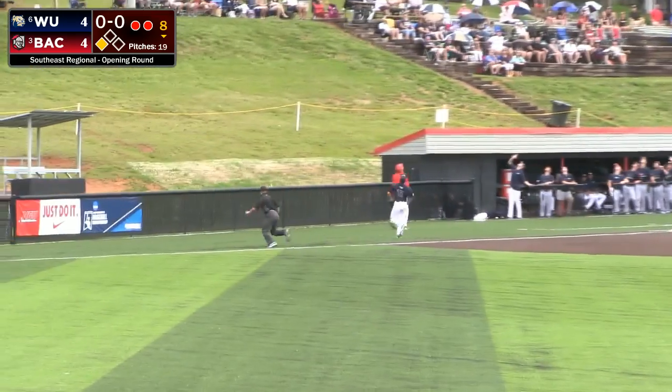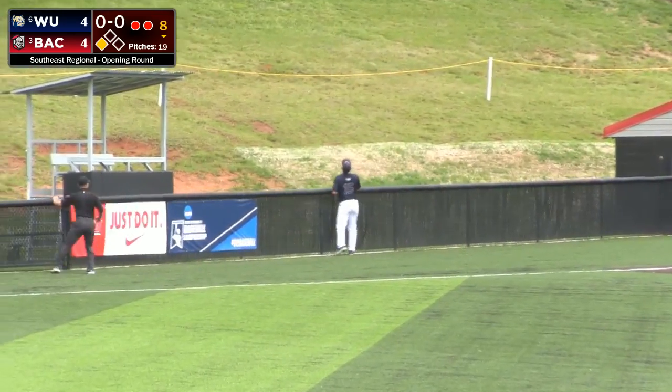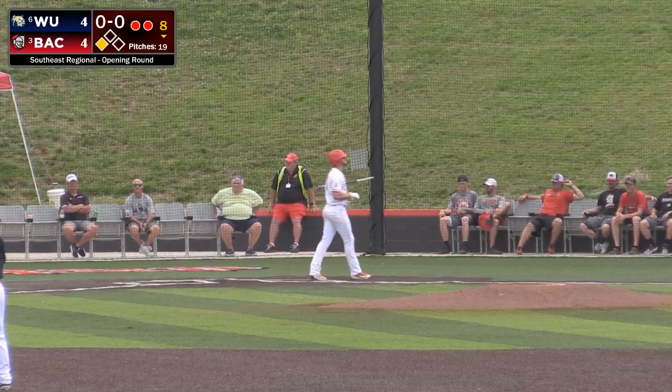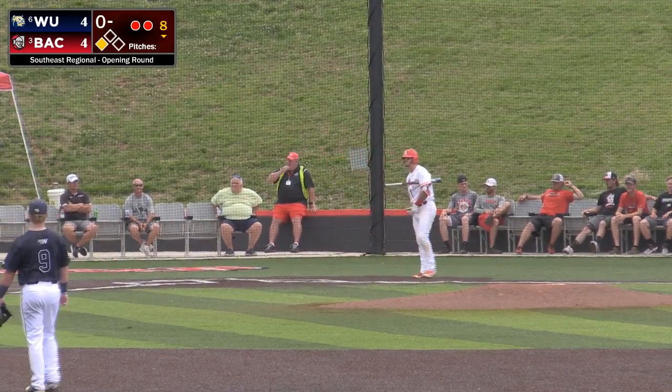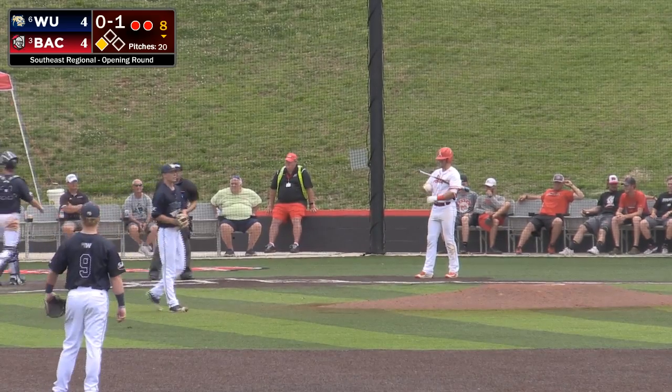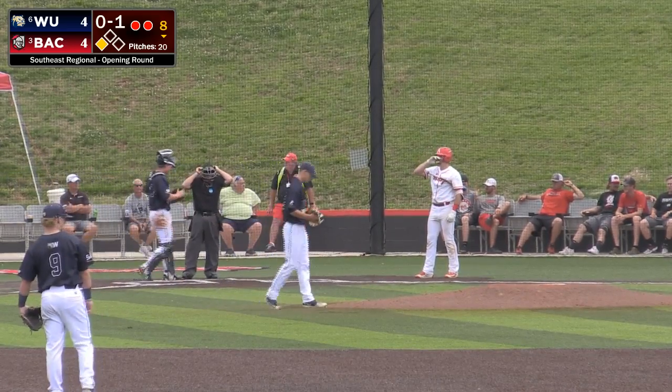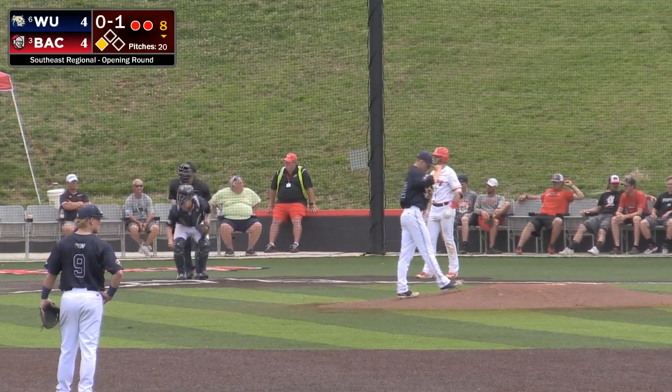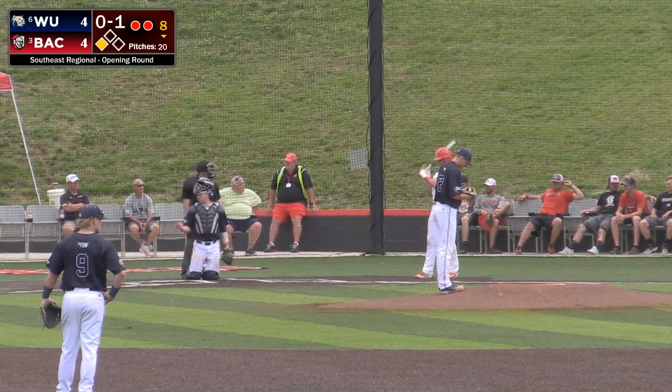First pitch swing, fouled up the first base side and into the hillside. Strike one. Rowley batting .267 on the season for Belmont Abbey, 14 RBIs, runner in scoring position here at third with Gintha.